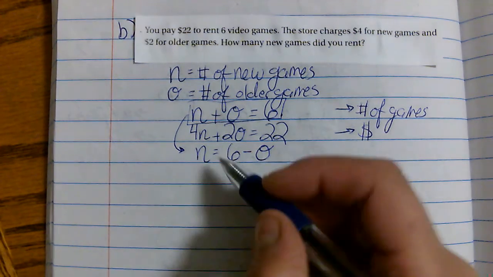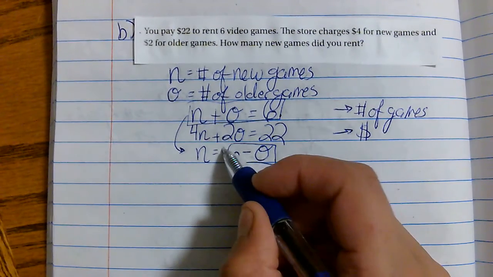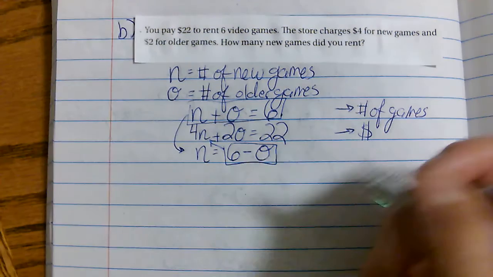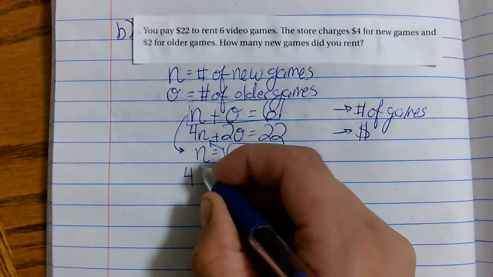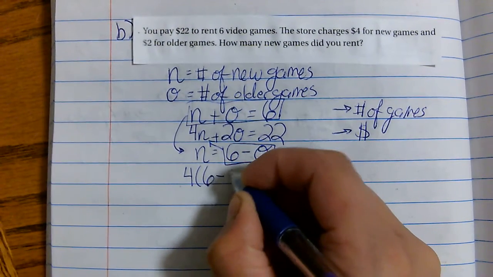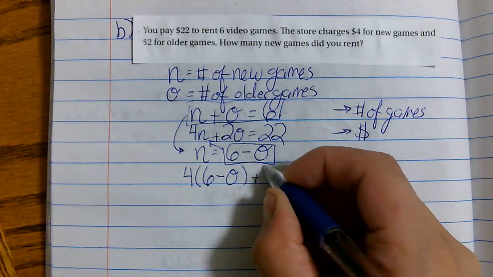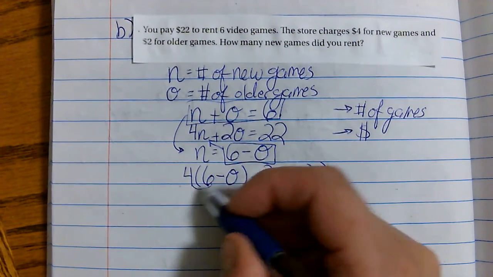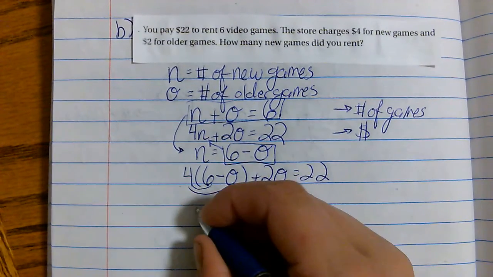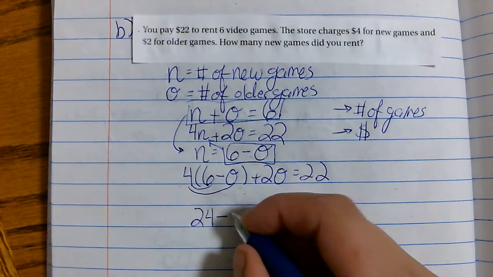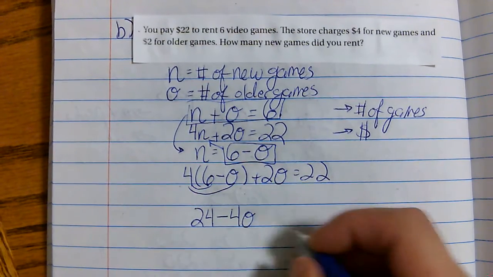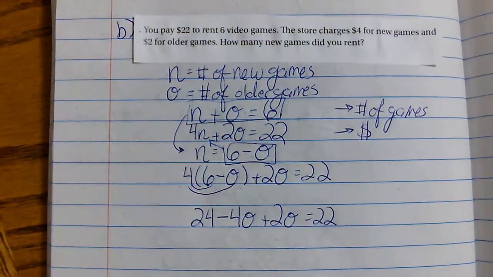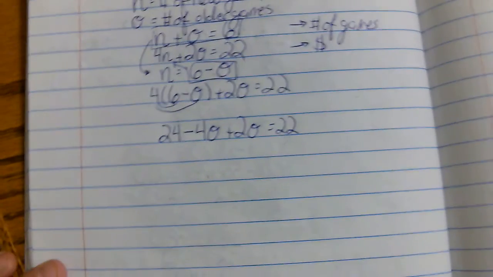So now what I'm going to do is take this piece and plug it into my other equation where n is. So instead of 4 times n, it's going to be 4 times 6 minus o plus 2o equals 22. Go ahead and distribute. You get 24 minus 4o plus 2o equals 22. Scroll down a little bit. There we go.